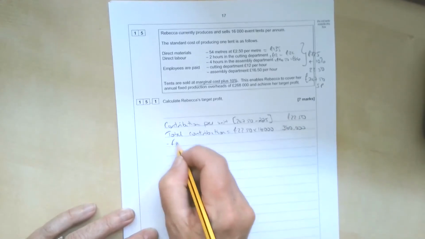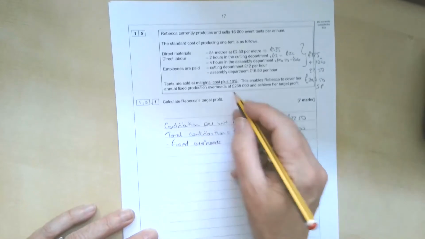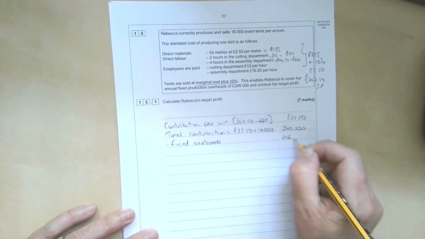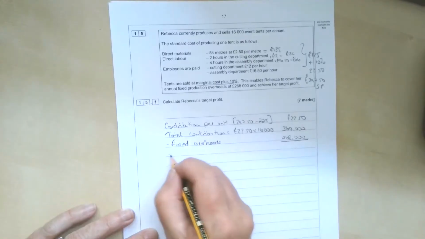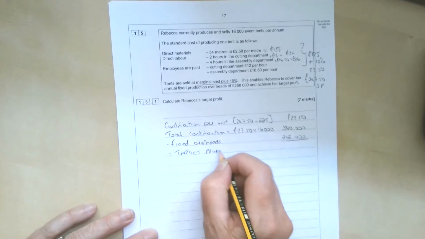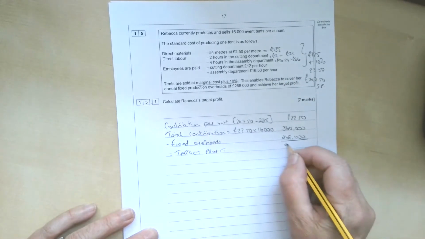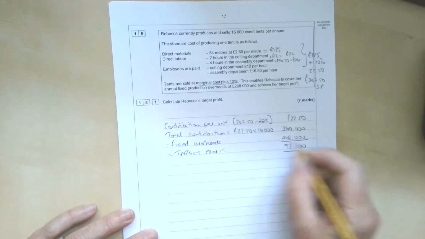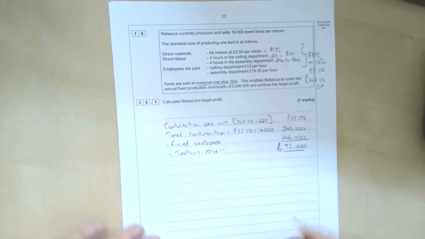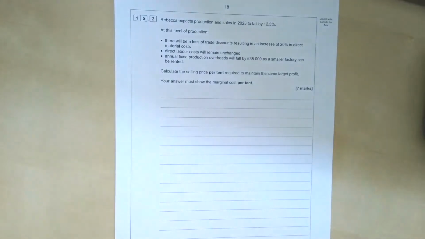£360,000. And then she's going to take the fixed overheads off of that, which were 268,000, and that will give us her target profit. Now, obviously, you could have laid all that out a bit more neatly, but in the interest of time, just to show you where all the numbers have come from, I've done it quite quickly like that. So £92,000 is her target profit. Okay, so that's 7 marks straight away there. Then we come on to the next bit.